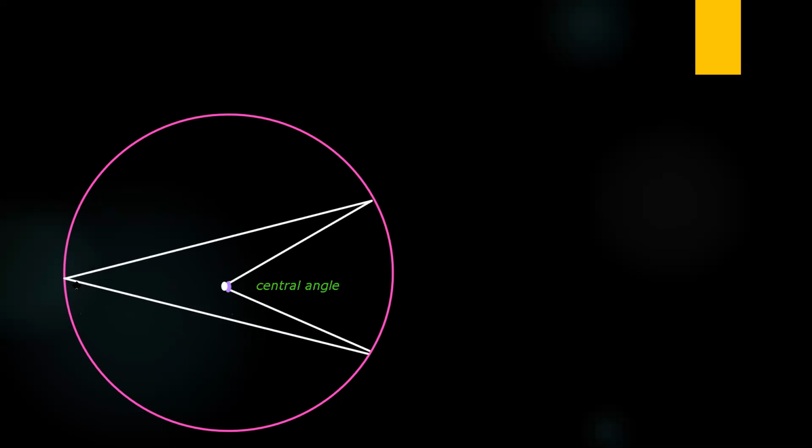This type of angle we call an inscribed angle. So this will be an inscribed angle.